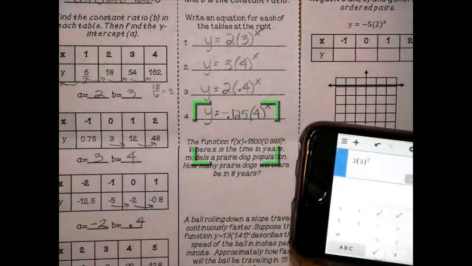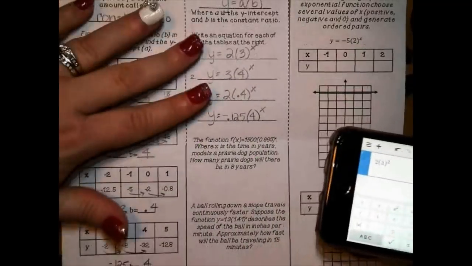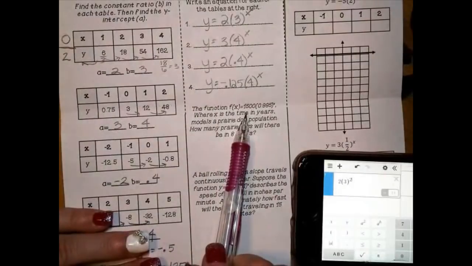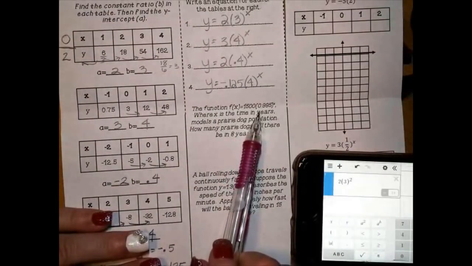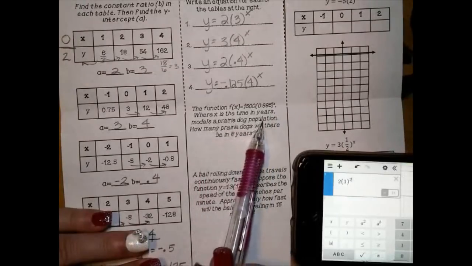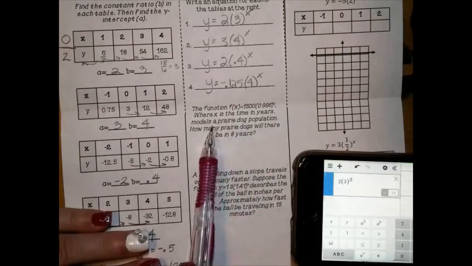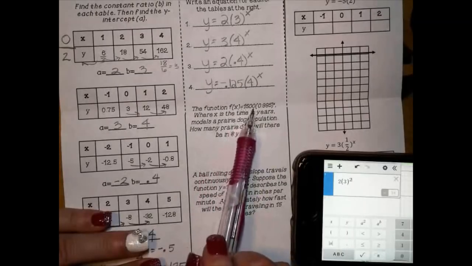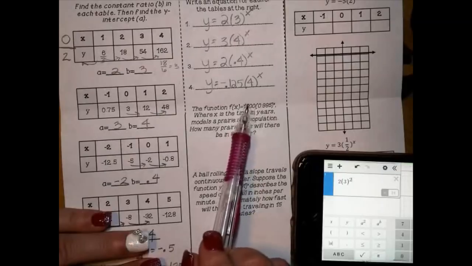And let's go ahead and use the Desmos app to solve these next couple functions. The function f of x is equal to 1500 times the quantity of 0.995 to the x power, where x is the time in years. This models a prairie dog population. How many prairie dogs will there be in 8 years? So we're saying that we are starting with 1,500 prairie dogs.